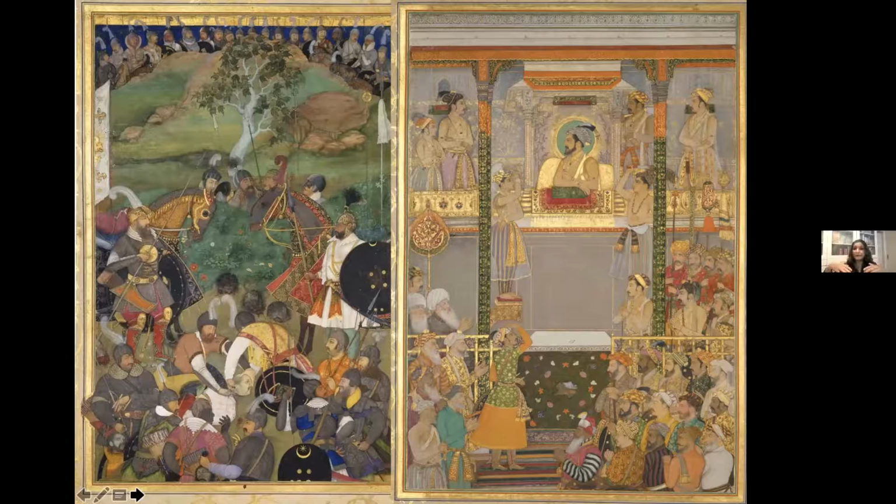Now, above these men, there rises a chinar tree, a tree that was beloved of Mughal rulers and that was dubbed in Mughal poetry as the king of trees. Could the king of trees stand in for the king of men?